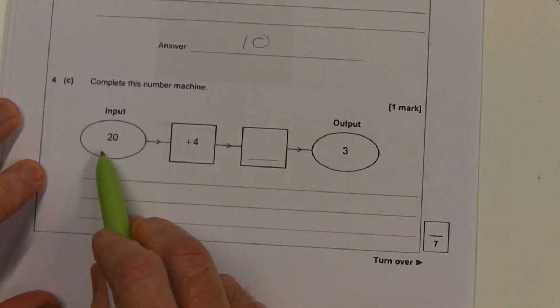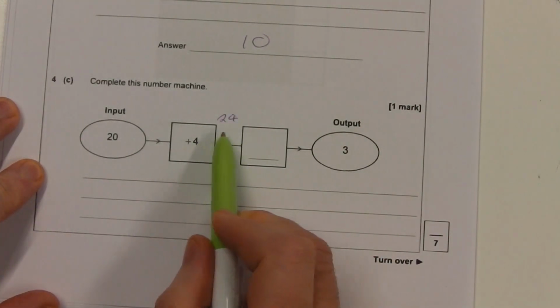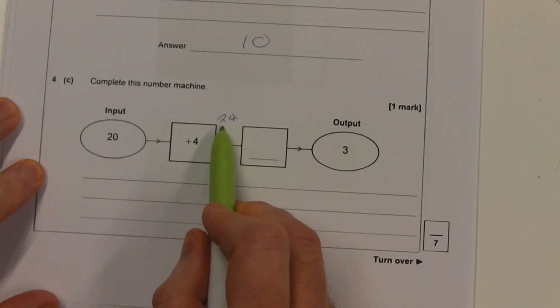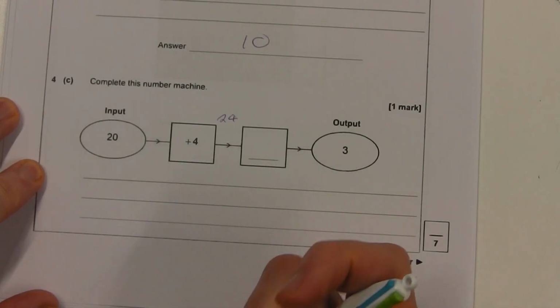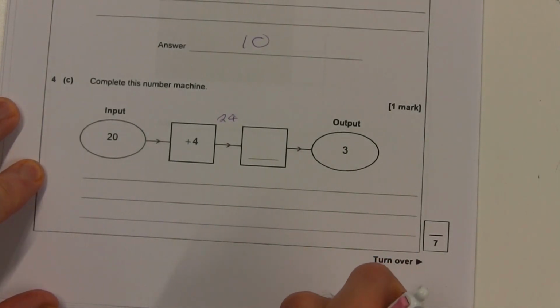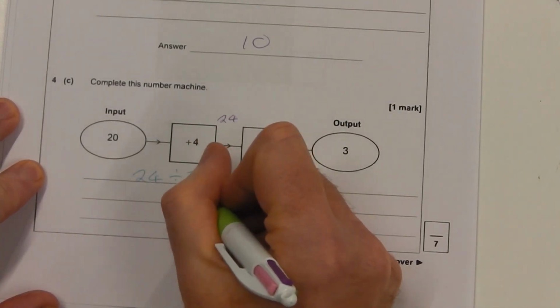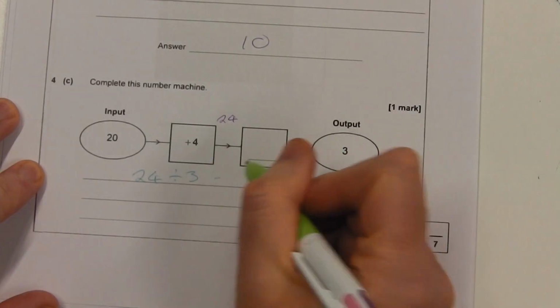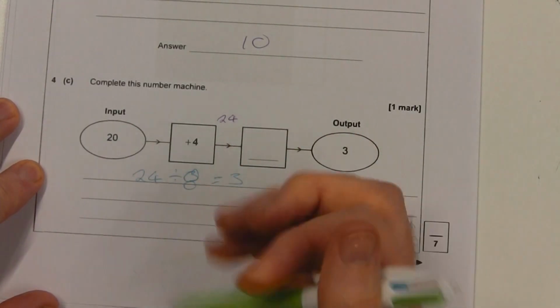So if I deal with the first bit, 20 plus 4, I've now got 24. And I need to do something to 24 that gets me to 3. Okay, I'm just going to give you a couple of options on this one. I could do 24 divided by, sorry, divided by 8, which will give me 3.